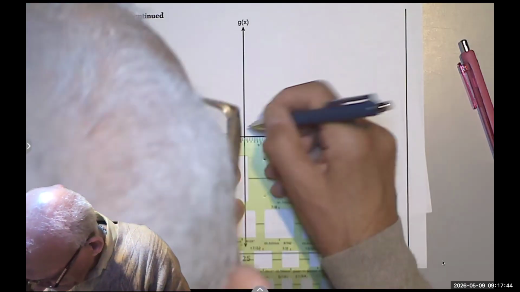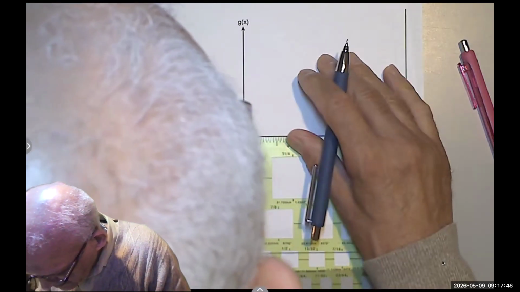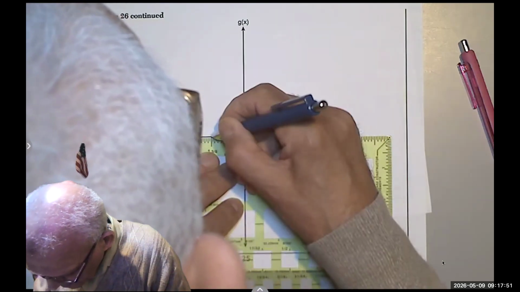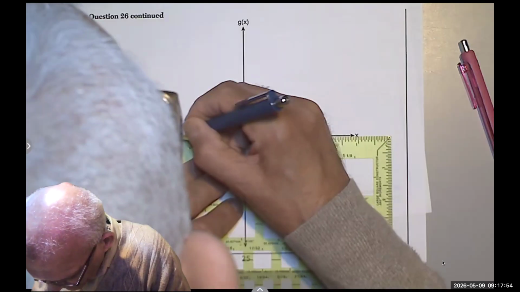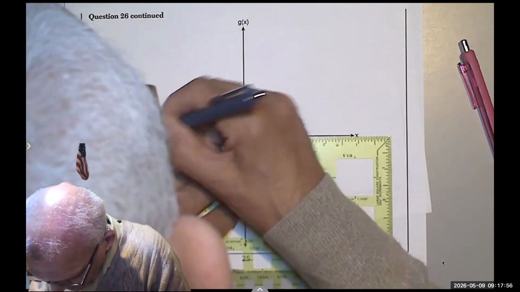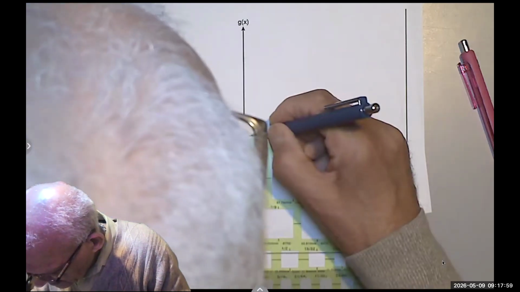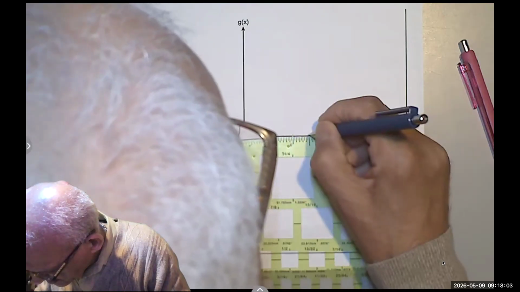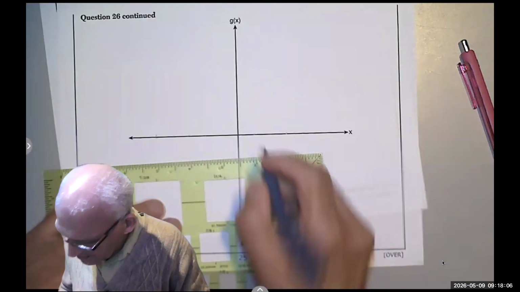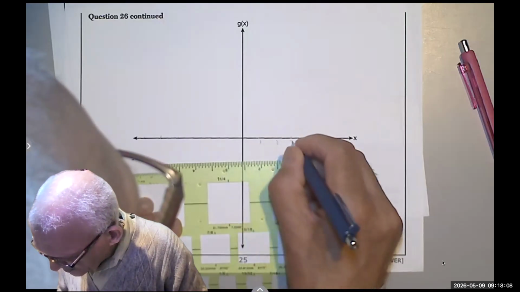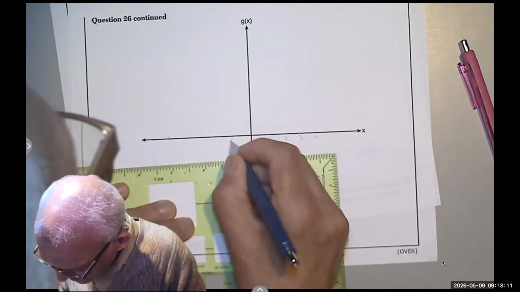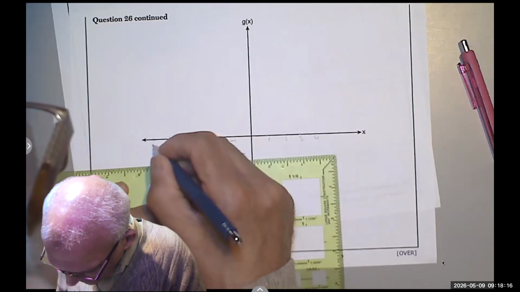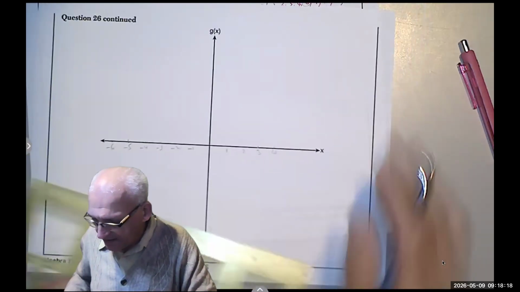So you can say 4, 6. Okay, so -1, -2, -3, -4, -5, -6, and then 1, 2, we need up to 3, let's say 4. So 1, 2, 3, 4 for the x, -1, -2, -3, -4, -5, -6 for the negative part.